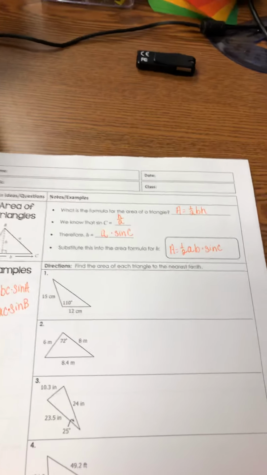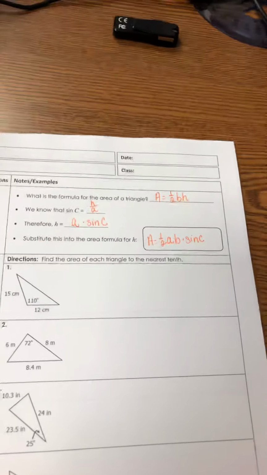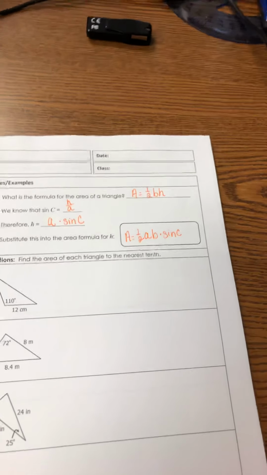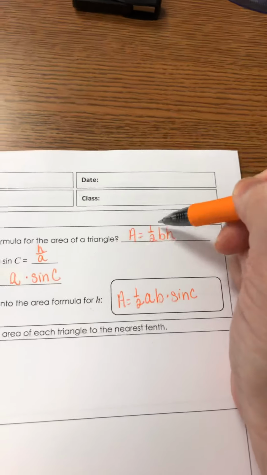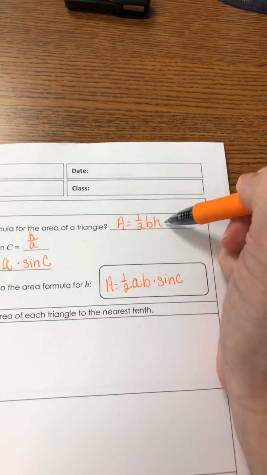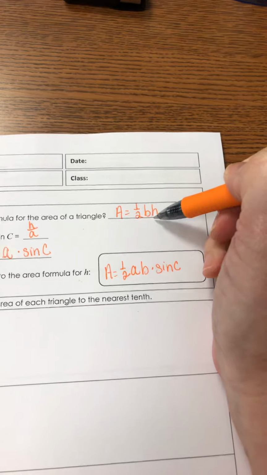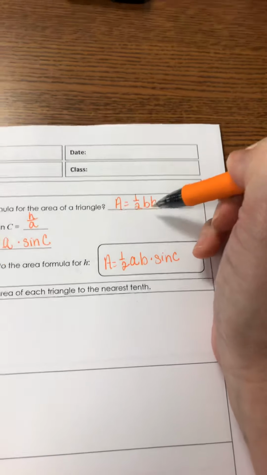Today we're going to learn how to find the area of a triangle, of an obtuse or an acute triangle. Remember, the formula for the area of a triangle is area equals 1/2 times the base times the height. The base and the height in this particular formula have to form a right angle.